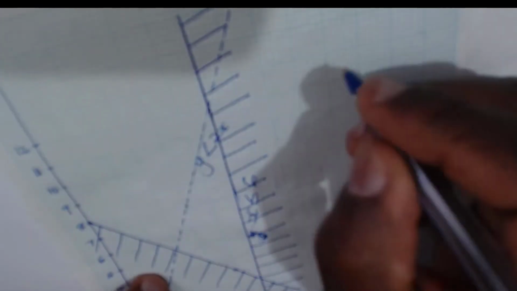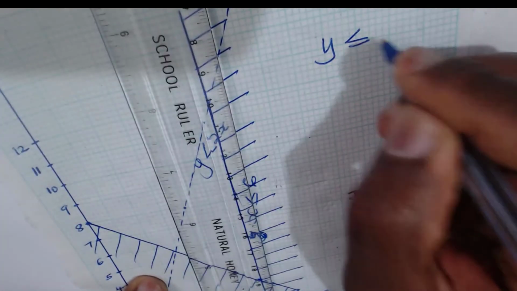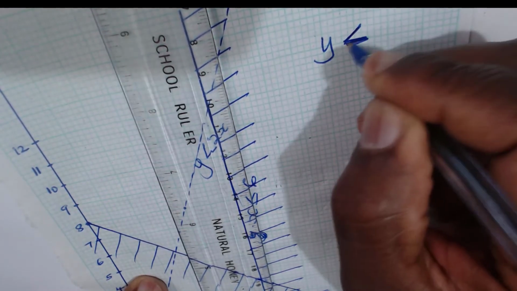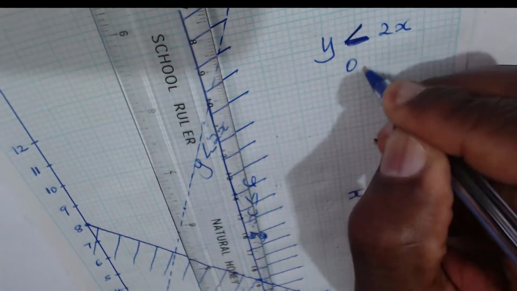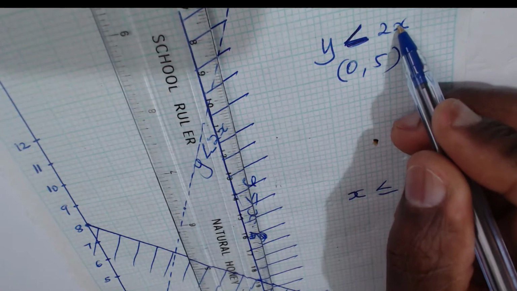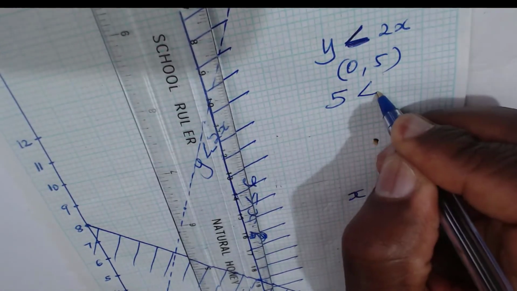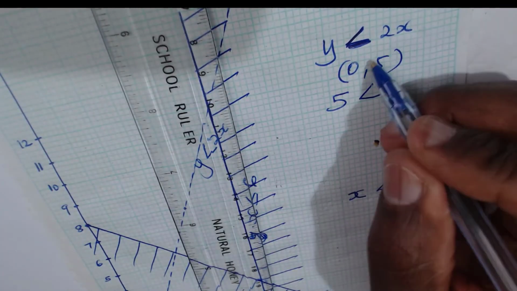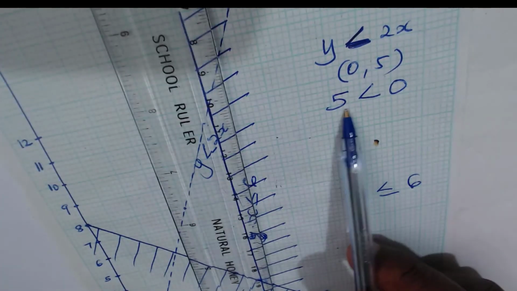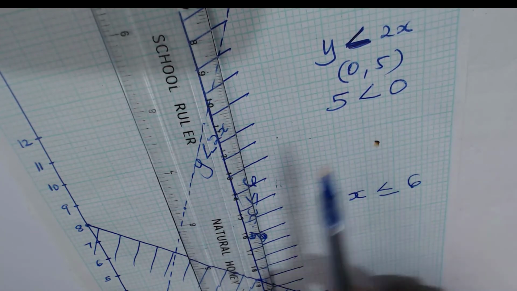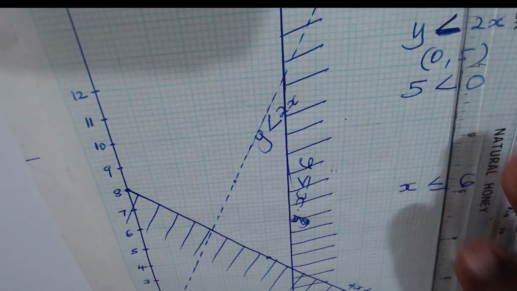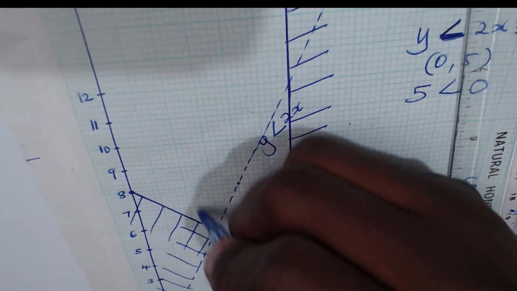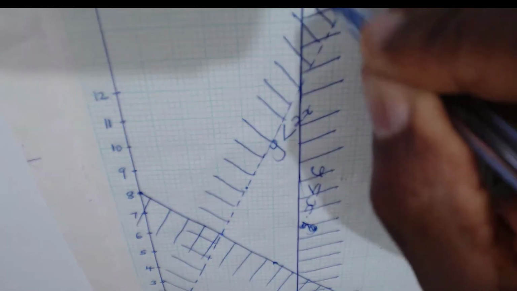So you have y is less than 2x. If I pick the point 0, 5, then x is 0, y is 5. So 5 less than 2 times 0. We substitute, x is 0, so this will be 0. Does that side satisfy? Is 5 less than 0? No. So the point 0, 5 on that side of that line doesn't satisfy the inequality, so that side is the unwanted side, and we shade the unwanted side.